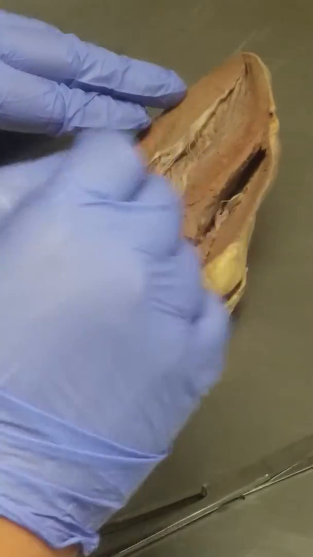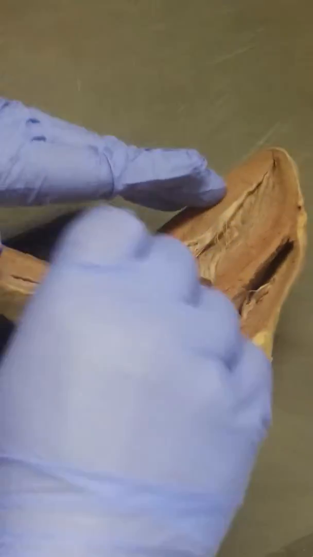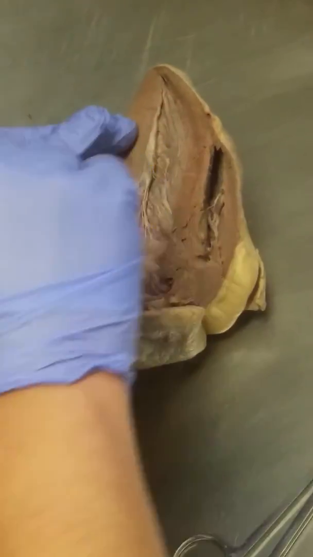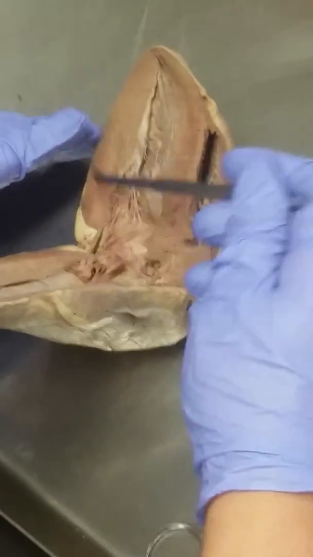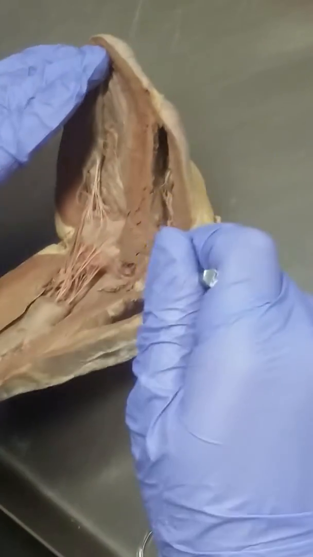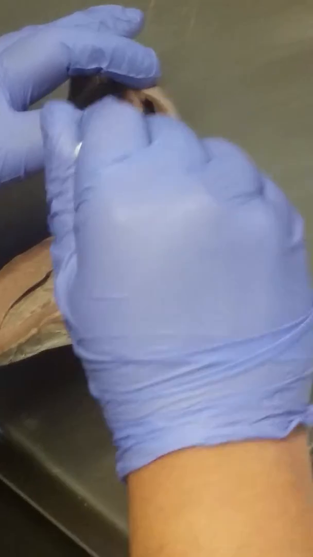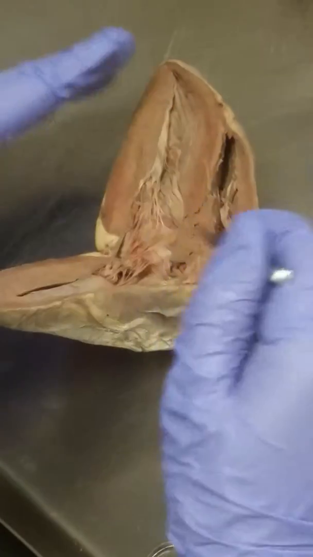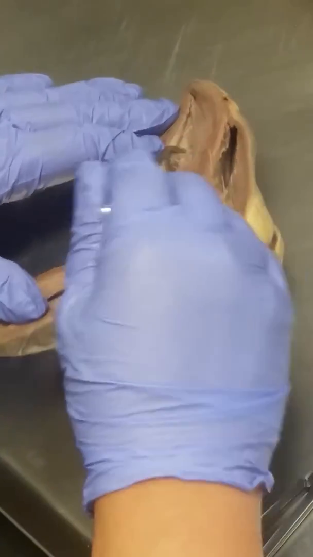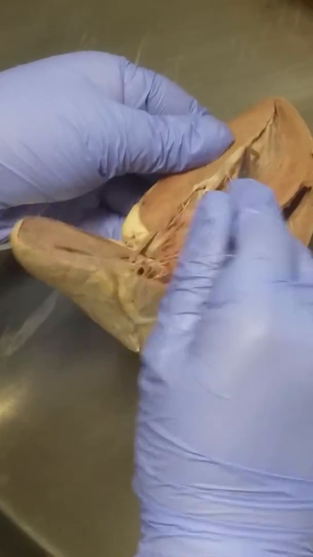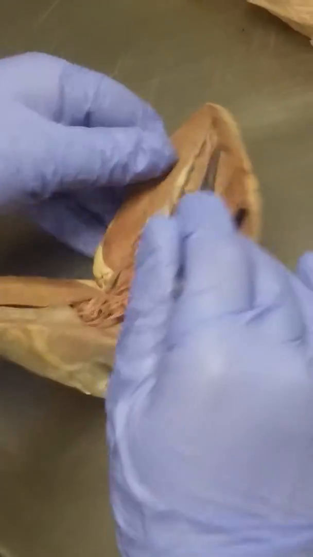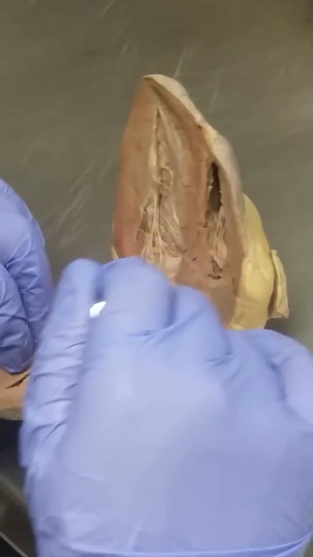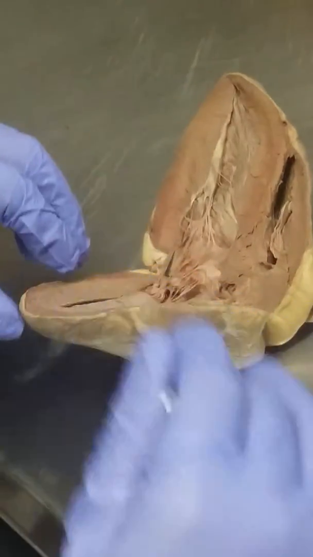What do you think that is? That's a valve. Which valve do you think that is? This is the bicuspid valve because it's on the left, right? The one over here, this valve, would be the tricuspid because it's on the right. Okay? Do you also see these little pits at the bottom? These little indentations? Trabeculae carneae, right? And do note that there's a septum that separates the ventricles from each other, right?